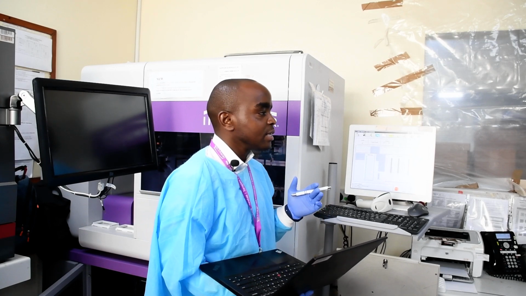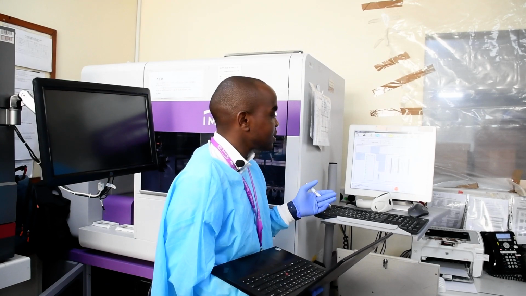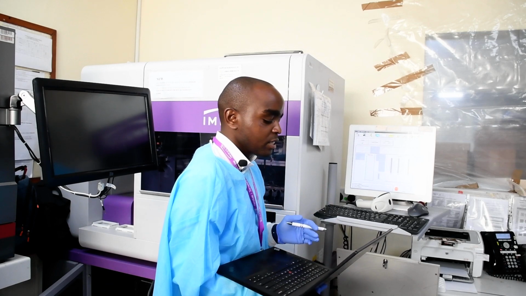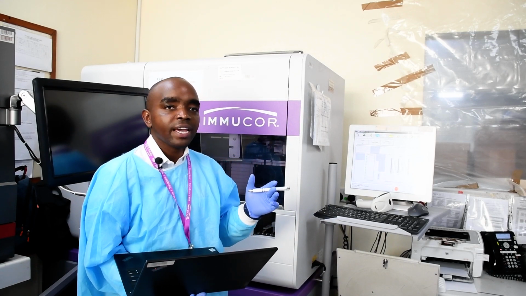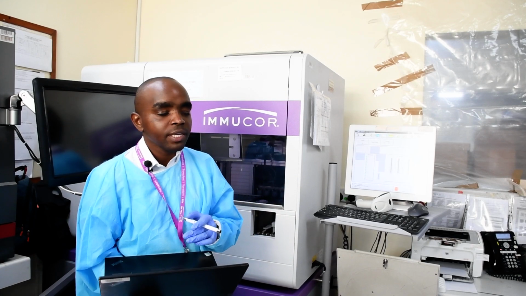But especially in sophisticated procedures like platelets transfusion or organ transplantation, liver, kidney, and all that, you have to go ahead and do these AB titers.